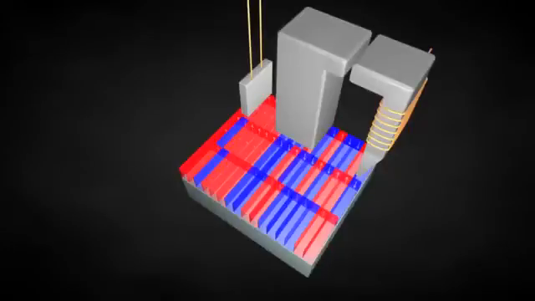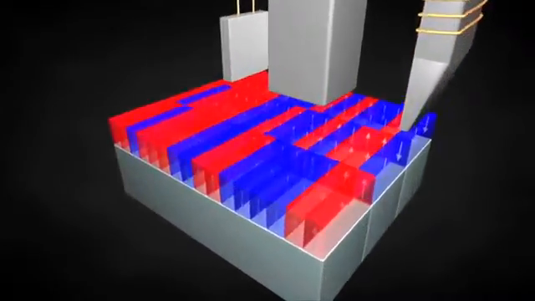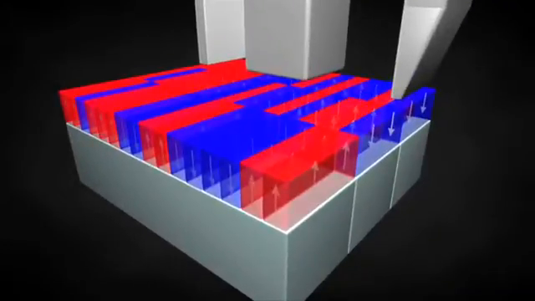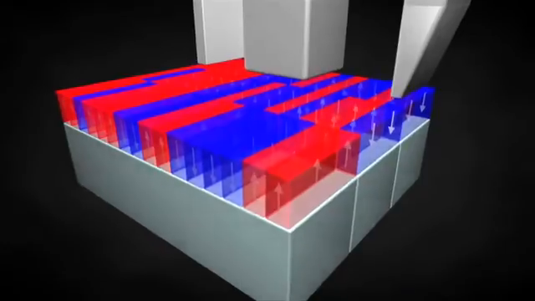We saw earlier that information can be stored by magnetizing very small regions of a hard disk or some other storage medium. Each of these regions corresponds to one unit of information called a bit. If we want to store more data in a smaller device, we have to reduce the size of these regions.